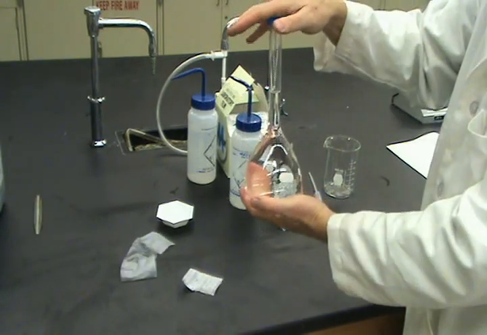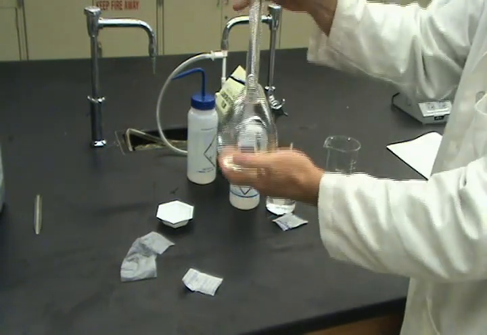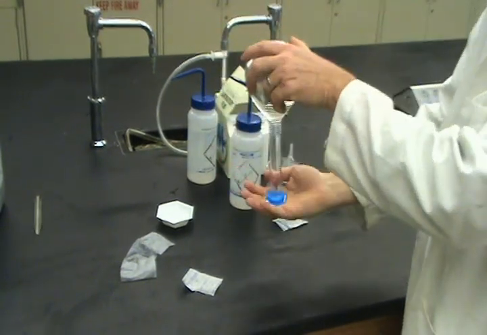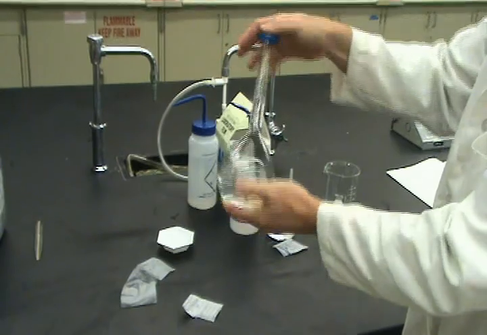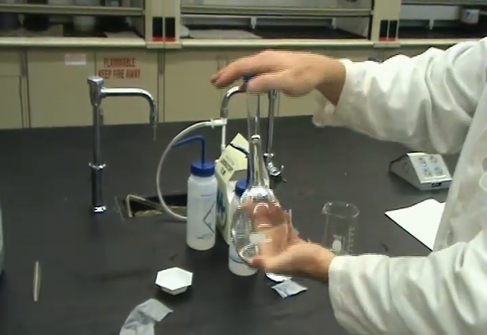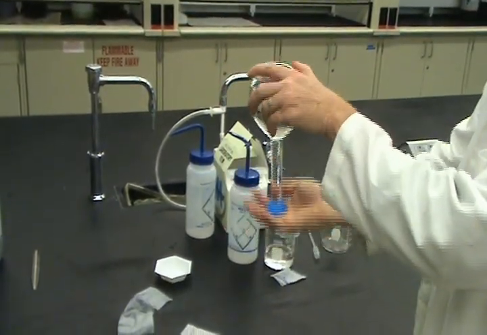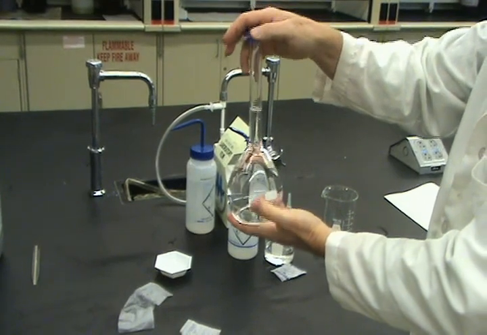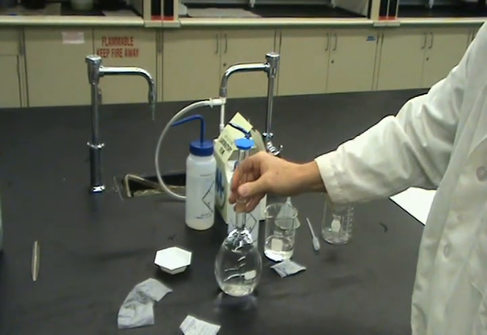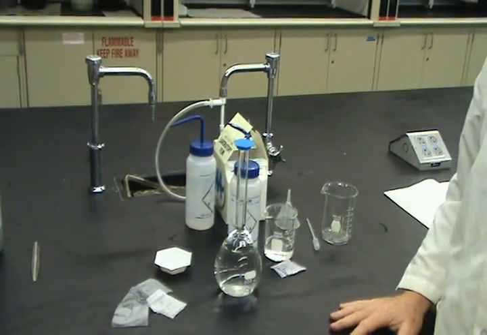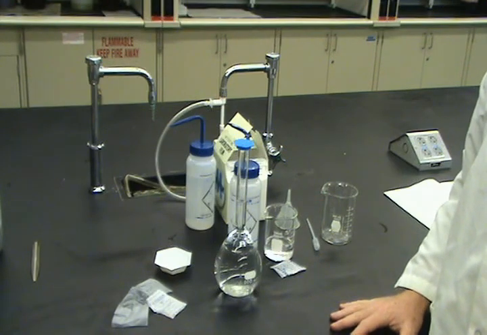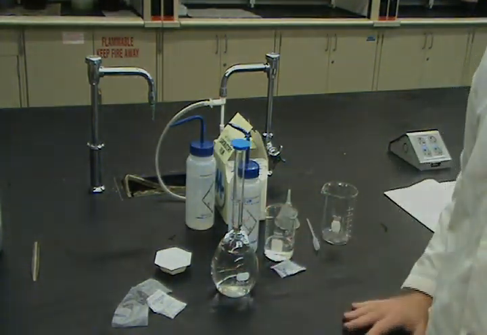Next, just gently mix the solution up and down, up and down. Just do it a couple of times. And we have our 0.2 molar NaCl solution, 500 milliliters of it.